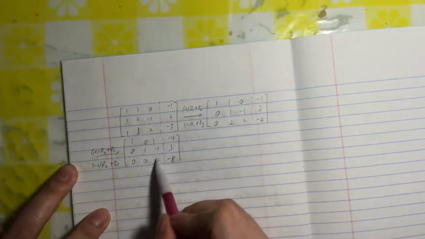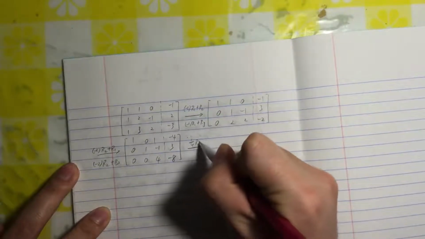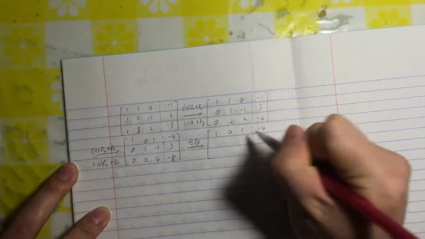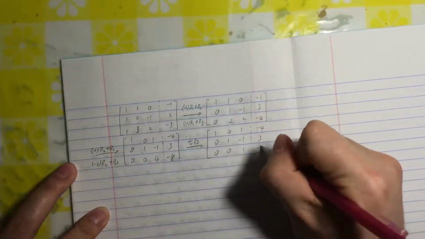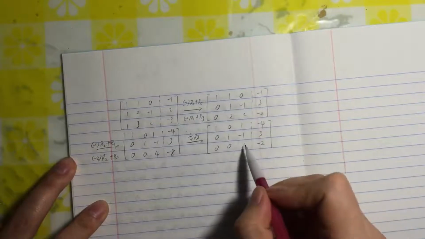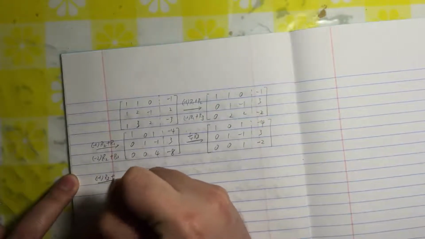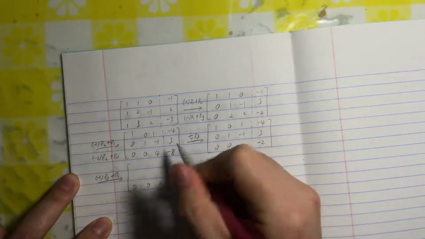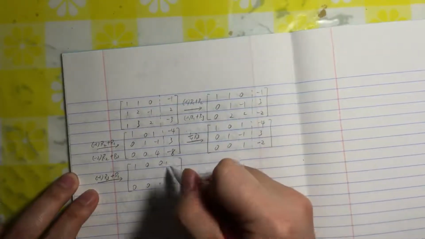Next, in the third row, try to make a leading one here. I can divide the third row by 4. I get 1, 0, 1, negative 4 in the first row, 0, 1, negative 1, 3 in the second row, 0, 0, 1, and negative 2 in the last row. Next, I can multiply the third row by negative 1, add it to the first row. I get 1, 0, 0. Negative 1 times negative 2 is 2. 2 plus negative 4 is negative 2.